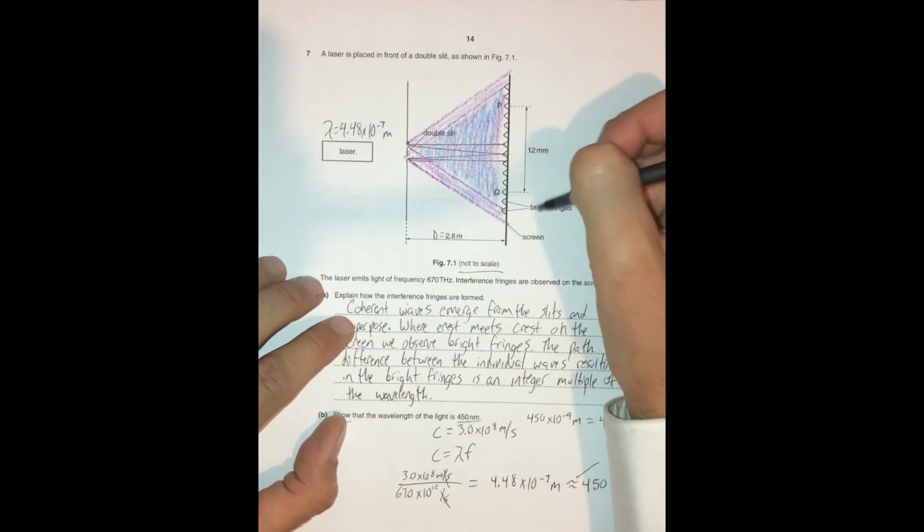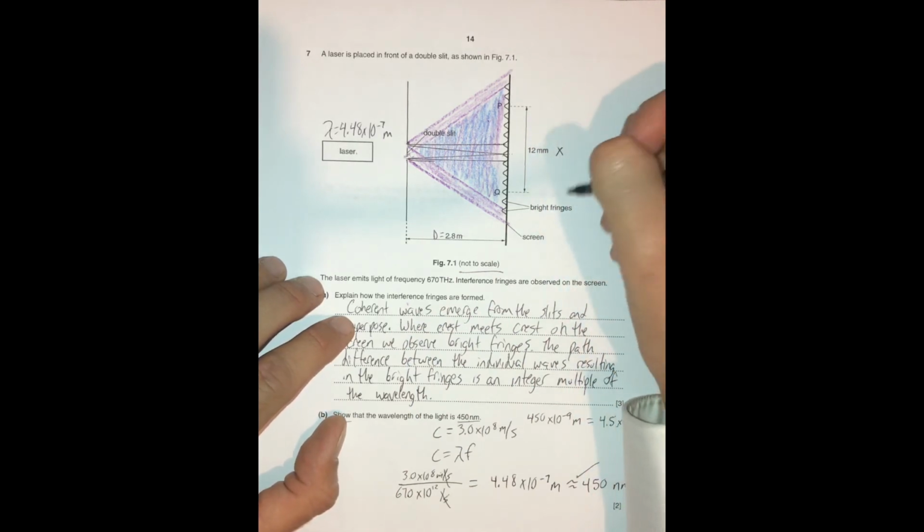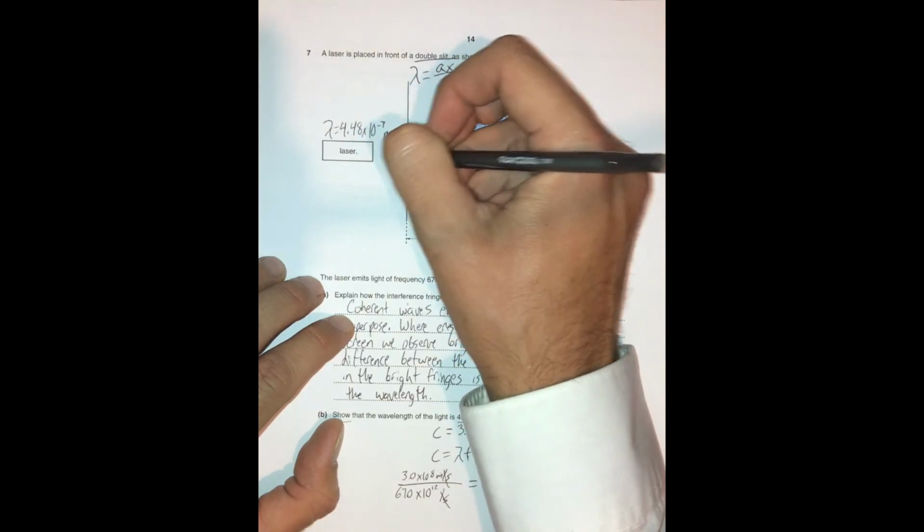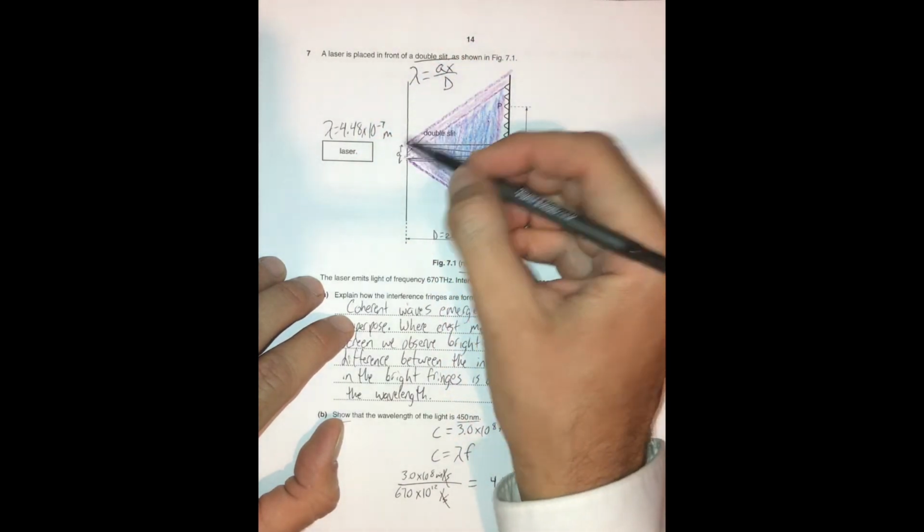Here, we're given enough information to calculate x, the distance between two bright fringes. The equation that is relevant for double slit or two-slit interference is wavelength equals ax over d, where a is the thing they're asking us to solve for in that question. It's the distance here between these two slits, so that's lowercase a.